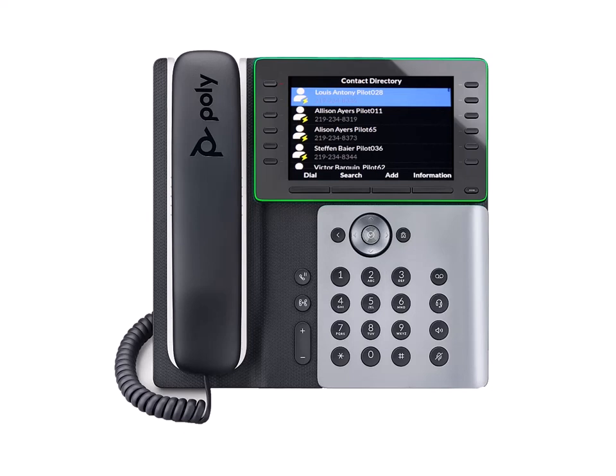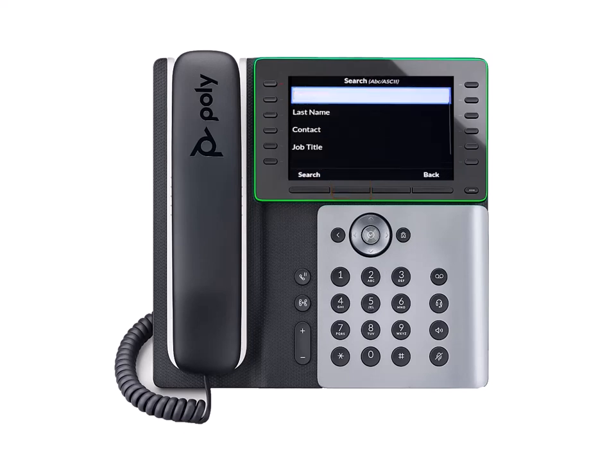The soft key options allow you to dial or call a selected contact. The Search soft key enables you to find a contact by first name, last name, contact, or job title.